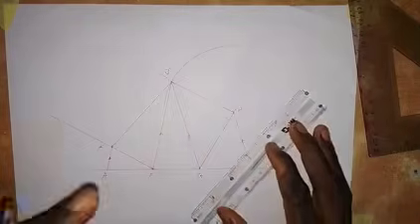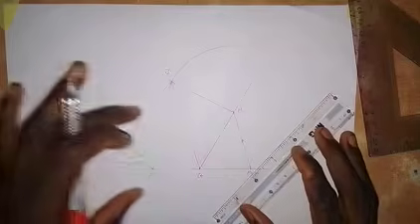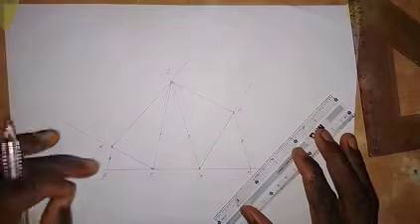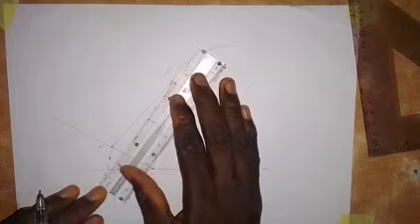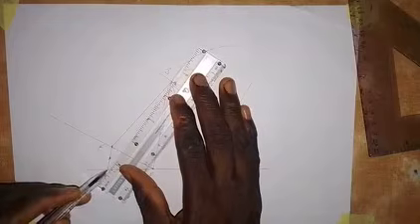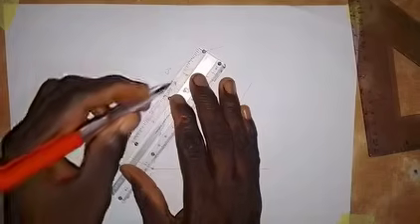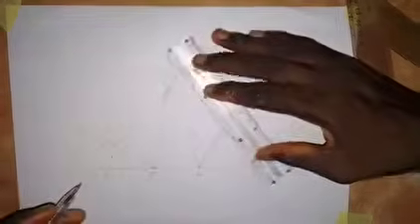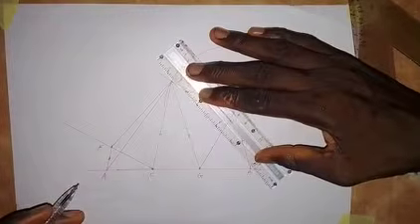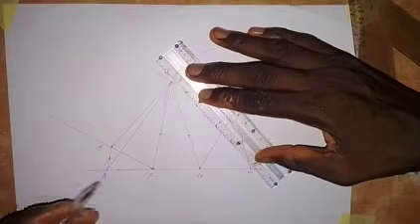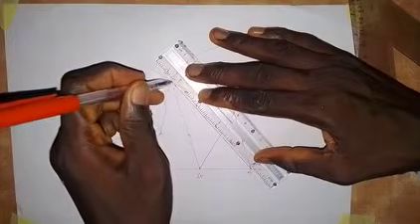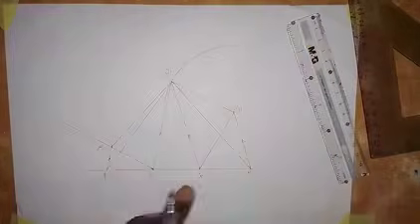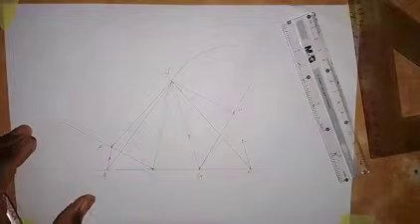Now, I'm going to draw a triangle that will be equal in area to this given polygon, polygon FGHK. So we just join AJ together with a straight line, and you join BJ together with a straight line like this. Okay, so this is a triangle that is equal in area to the given polygon.